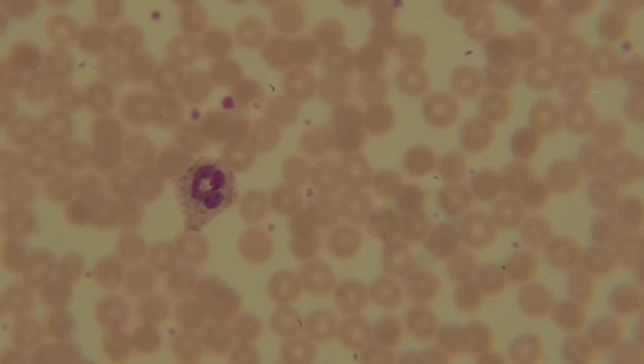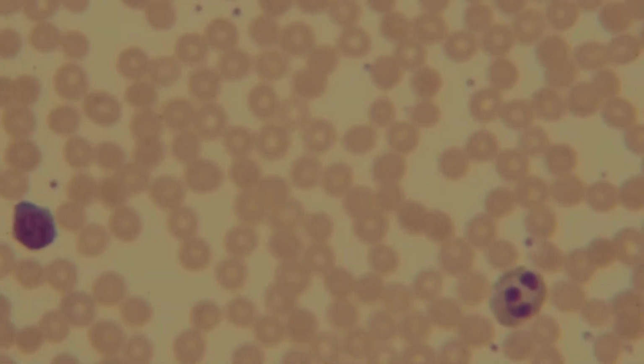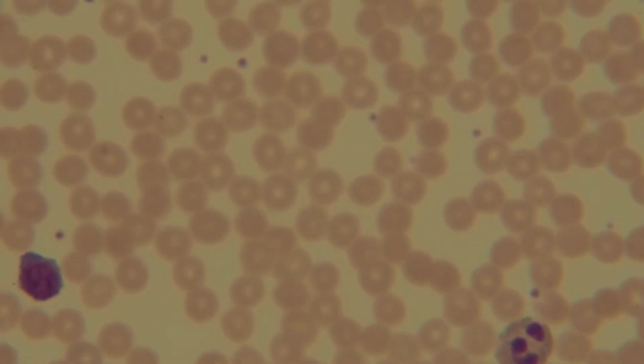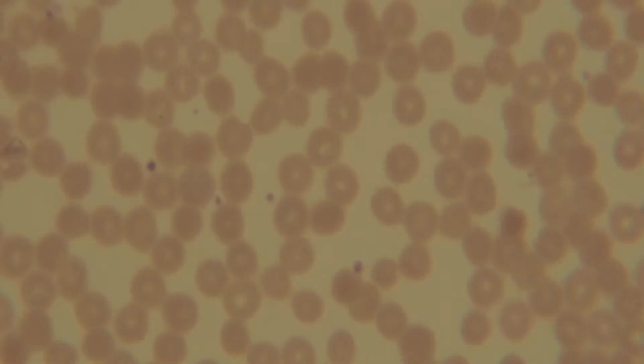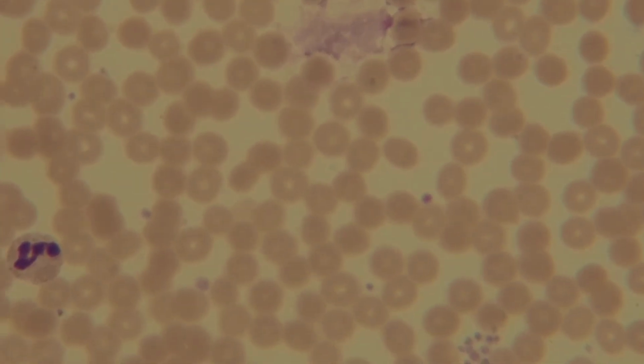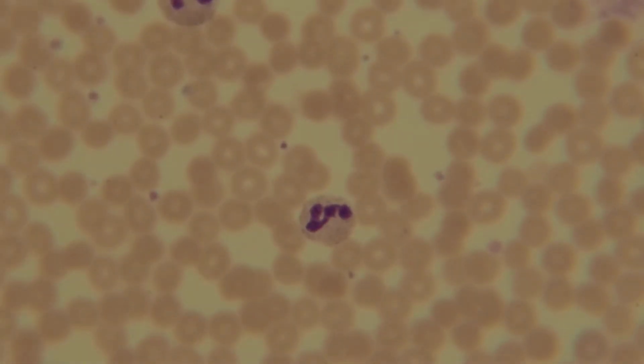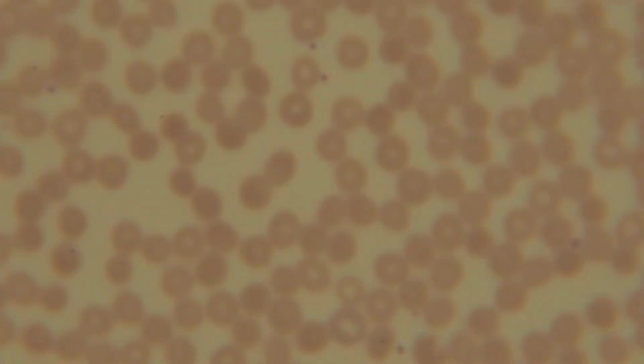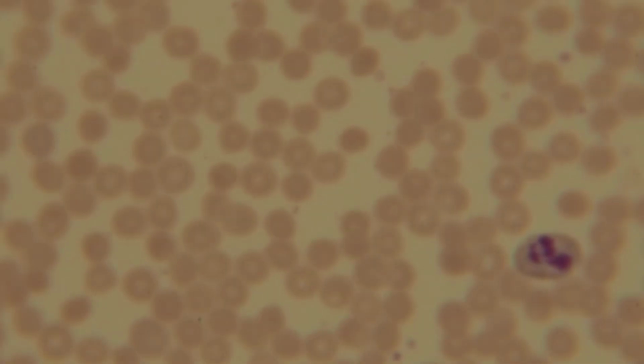So, neutrophil. Neutrophil, mature lymphocyte. Neutrophil. Sorry, couldn't stop.